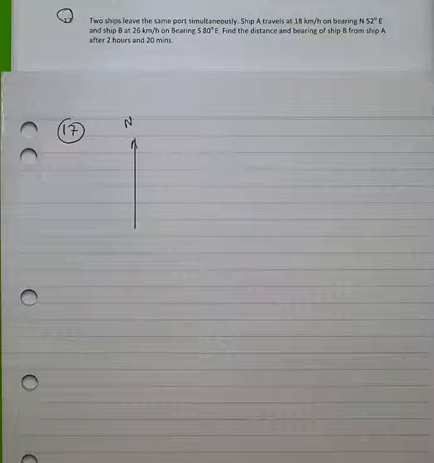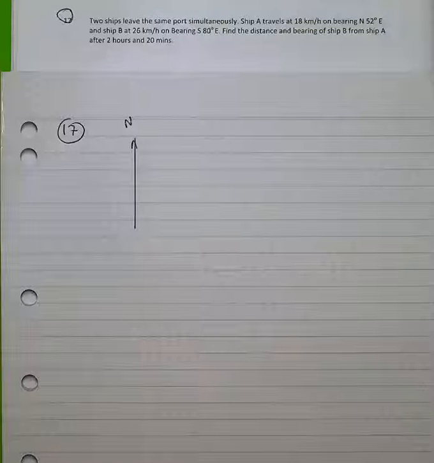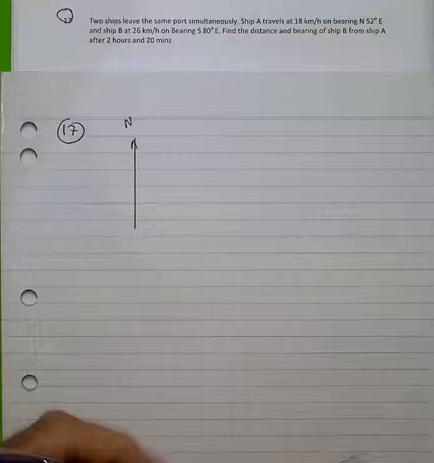In question 17, we're once again going to be making use of a combined cosine and sine rule. When you're setting up these problems, once again, please make sure you've got some decent diagrams.